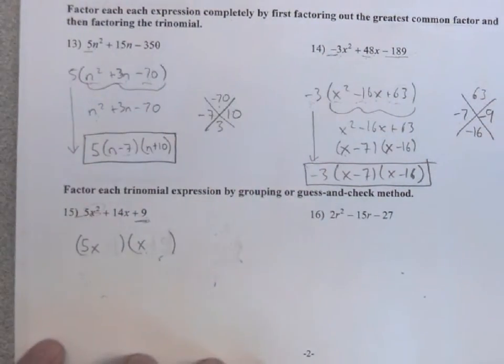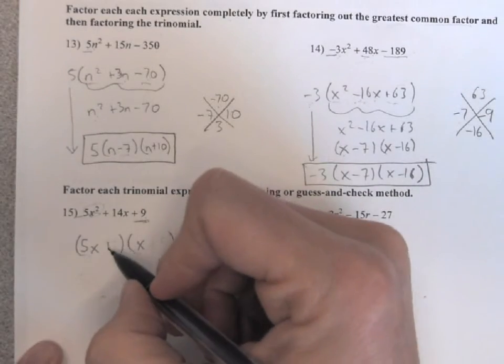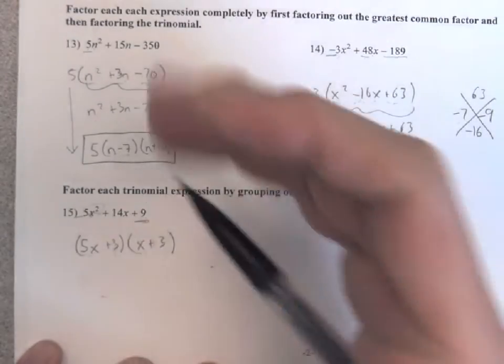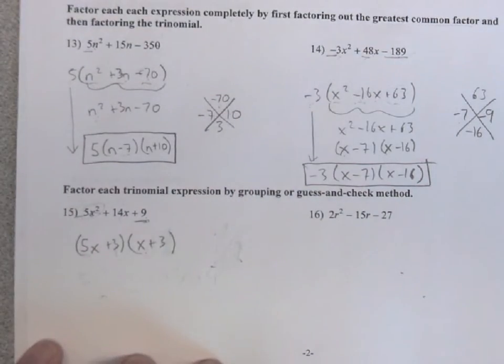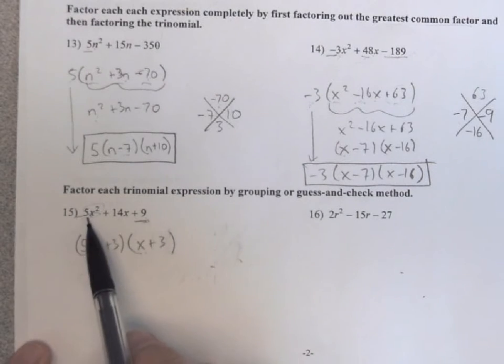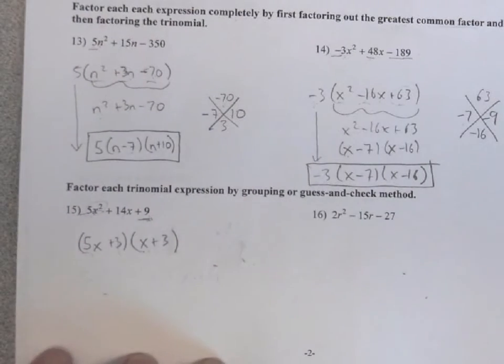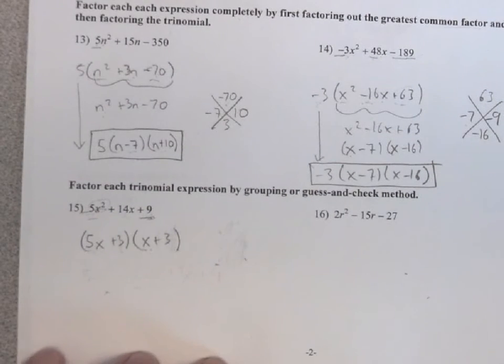Another thing I can use to give me that 9 in the back is a +3 and a +3, right? Because 3 times 3 is 9. Okay, if I do the 5x times x, I get that 5x squared. So this setup here guarantees I'm going to get my 5x squared and my 9. We just have to see if we're going to get the right middle term now. So let's FOIL and double check and see what we get.